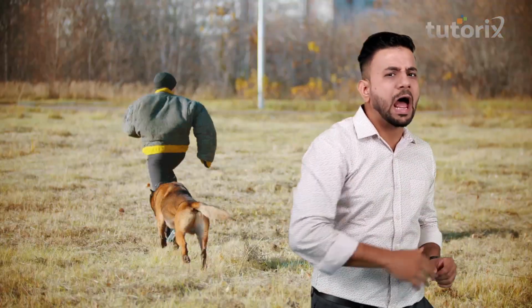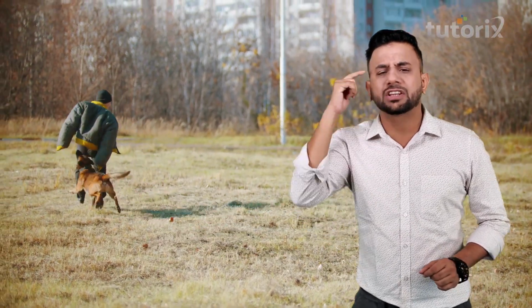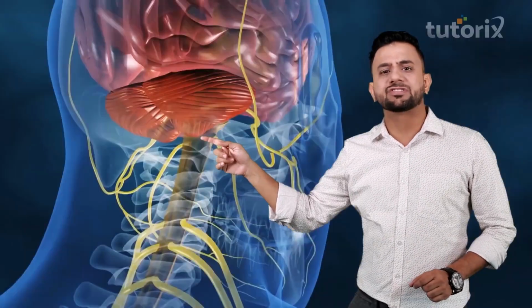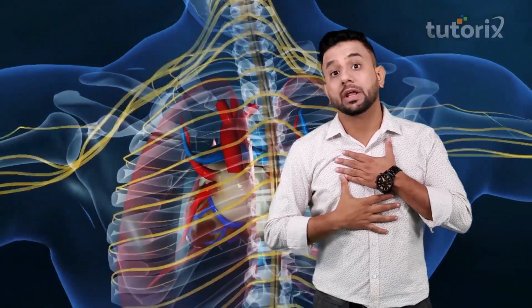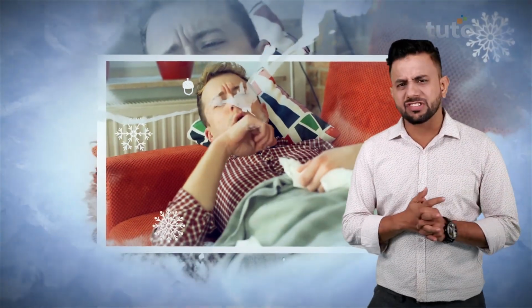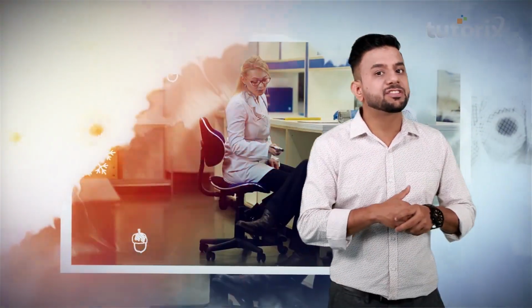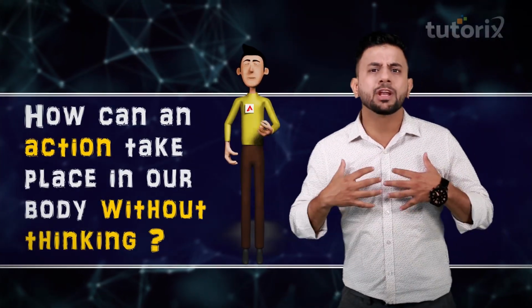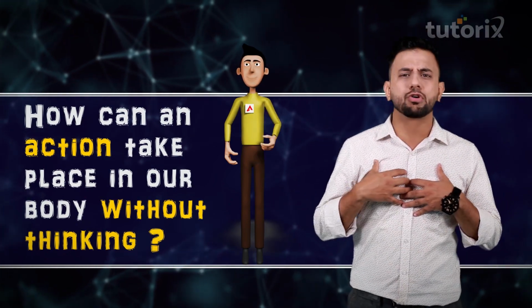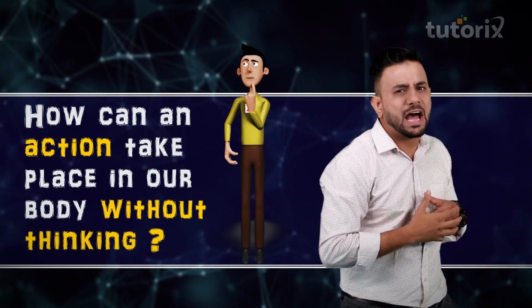So friends, by now it must be crystal clear what reflex actions are. These actions are sudden and automatic, and they do not need our thinking. They happen without our conscious control, and these actions help to protect our body. Having known some of the reflex actions which we encounter in our daily life, now you must be thinking that how does this reflex action actually happen? Because I said that these actions do not require thinking. Then how can an action take place in a body without thinking, without a conscious control? Hold on, friends. We will answer that very shortly.